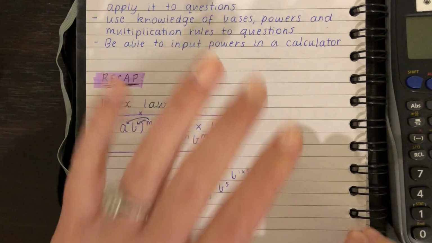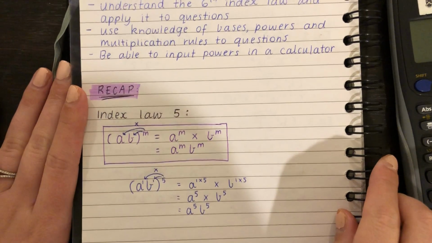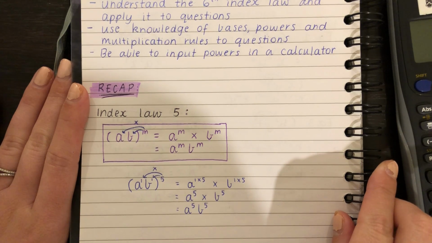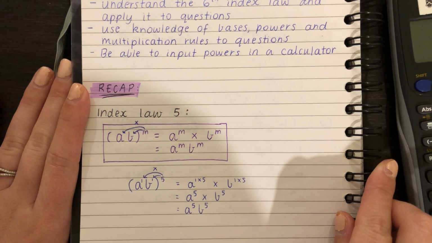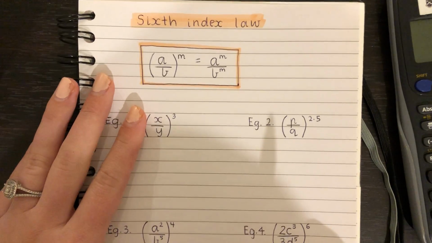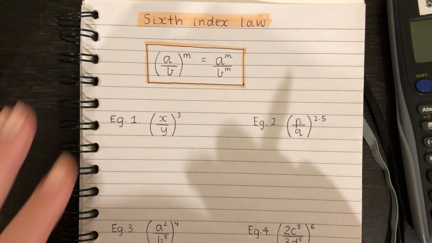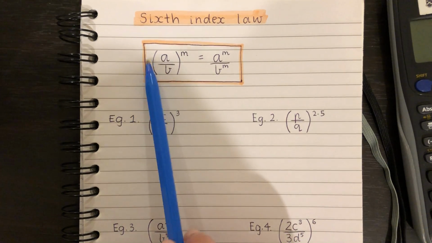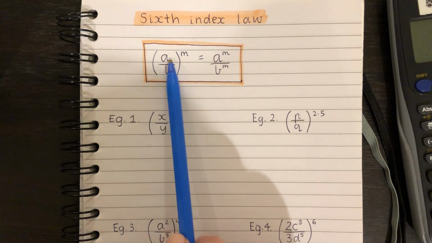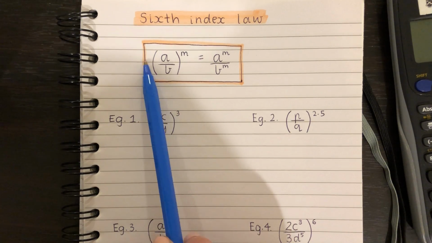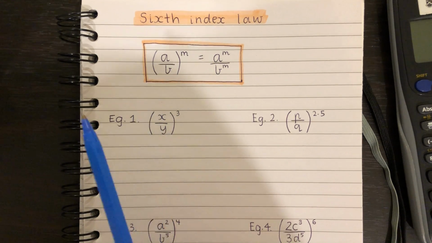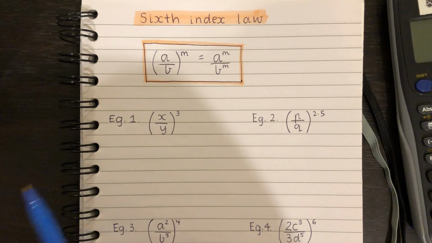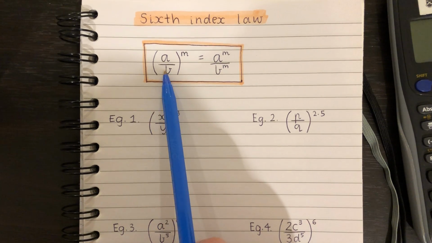Okay, now let's get into the sixth index law. Just leave it like this for a second in case you want to pause and write that in your book. Okay, so our sixth index law, the final one that I'm going to introduce to you guys. When we have a fraction, let's say, or a variable divided by another variable, okay, like so.